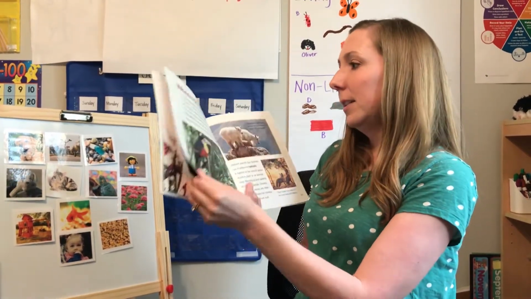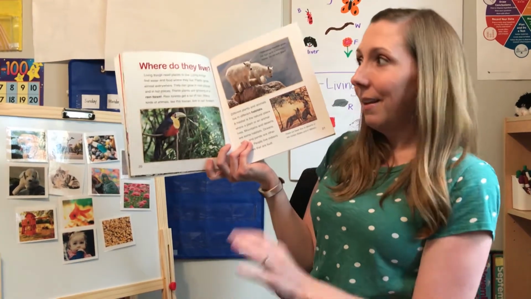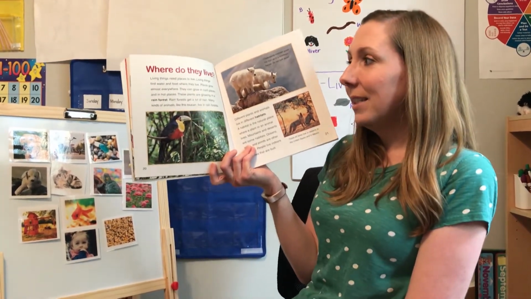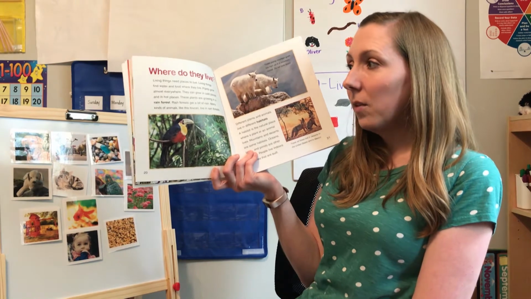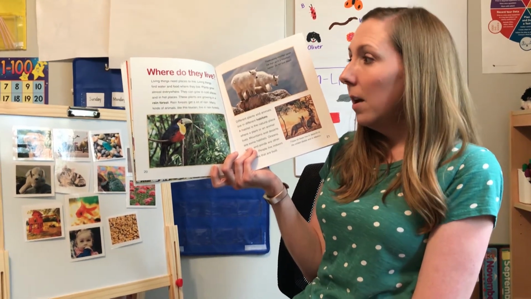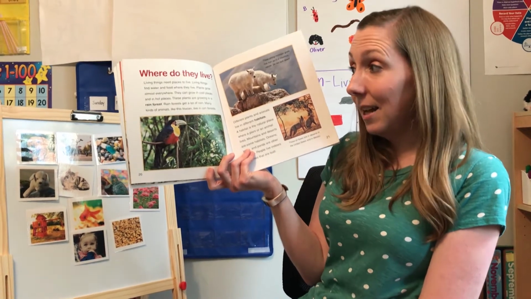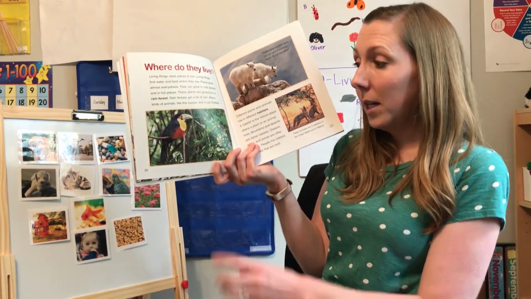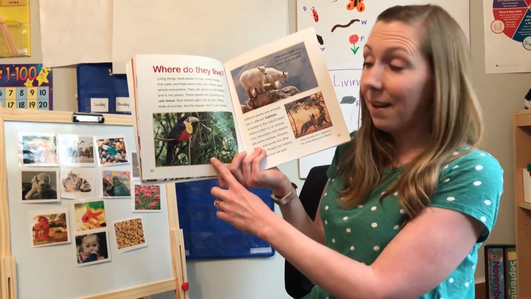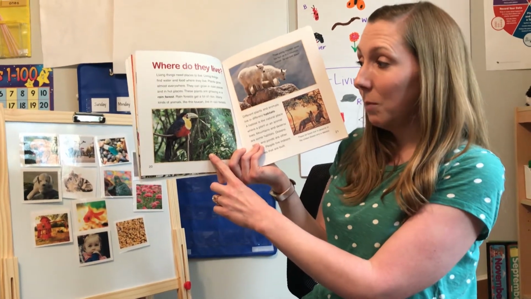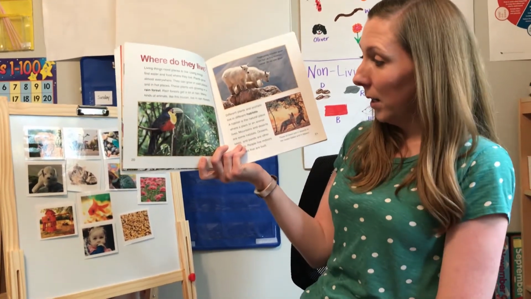Skip a few pages. Where do we live, or where do they live? Living things need places to live. Living things find water and food where they live. Plants grow almost everywhere. They can grow in cold places and in hot places. These plants are growing in a rainforest. Rainforests get a lot of rain. Many kinds of animals, like this toucan, live in rainforests.